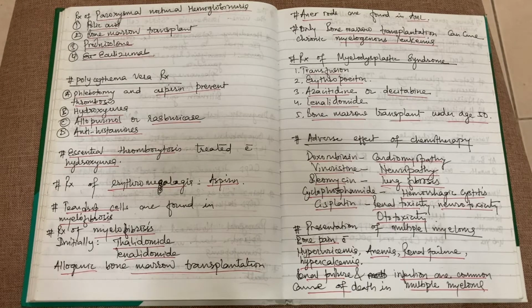Treatment of erythromelalgia: aspirin. Teardrop cells are found in myelofibrosis. Treatment of myelofibrosis: initially thalidomide, lenalidomide, allogeneic bone marrow transplantation. Auer rods are found in AML. Bone marrow transplantation can cure chronic myelogenous leukemia. Treatment of myelodysplastic syndrome: transfusion, erythropoietin, azacitidine or decitabine, lenalidomide, bone marrow transplant under age 50.